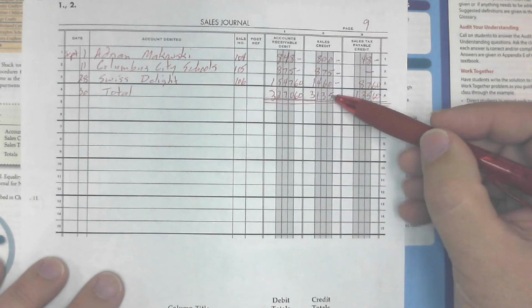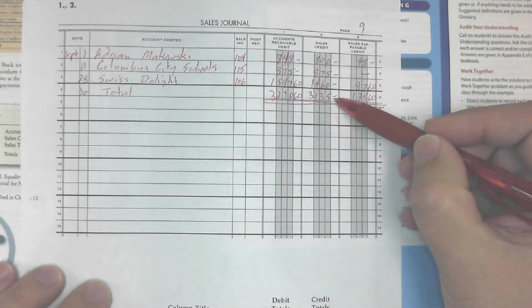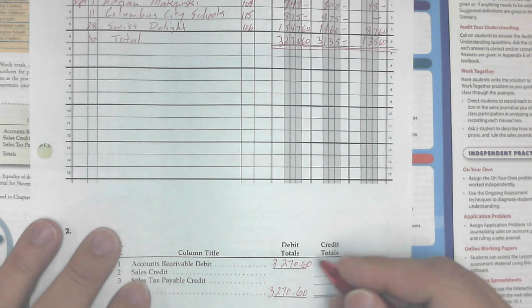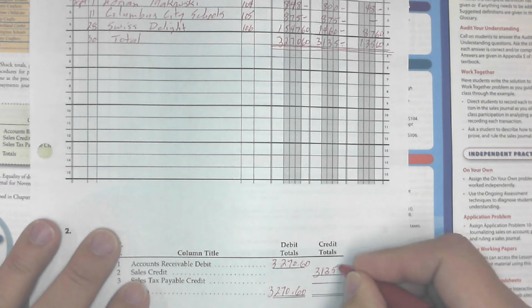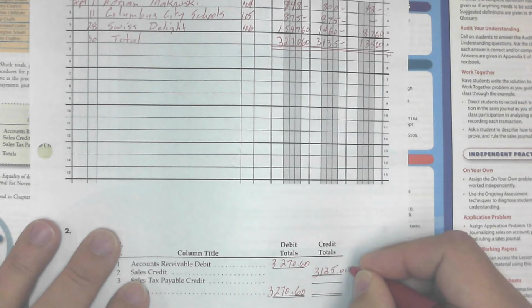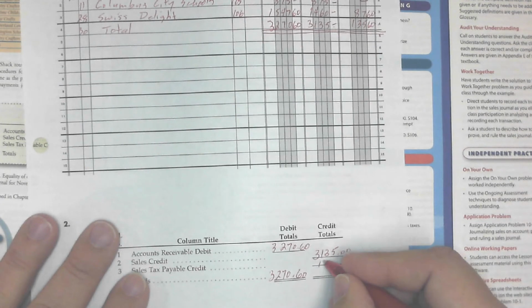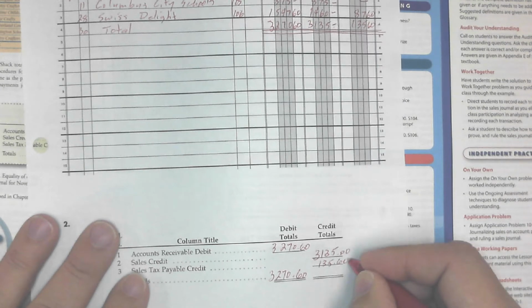Then our sales credit, 3135. Then our sales tax, $135.60.